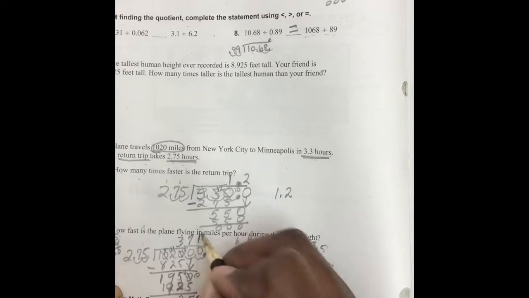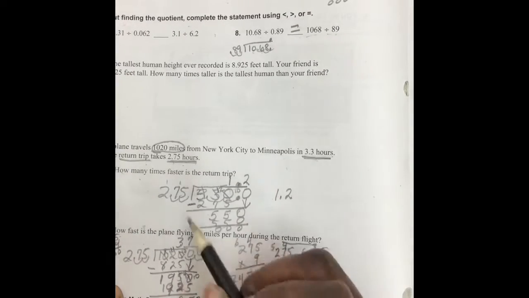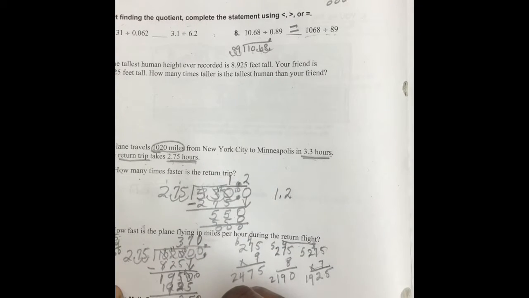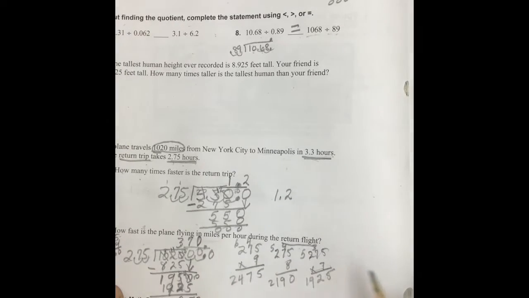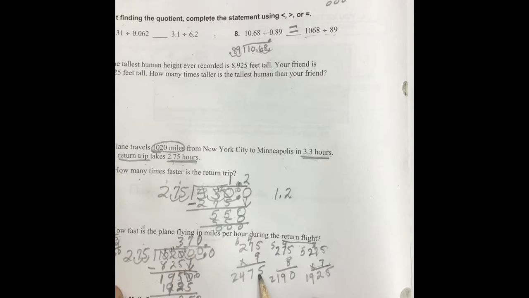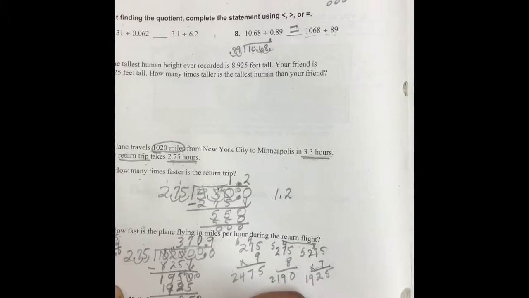That's a 1. Not even a 1. It's a 0. 2. That's 0. 250 again. A 0. Bring it down. So now 9. 9 is 2, 4, 7, 5.